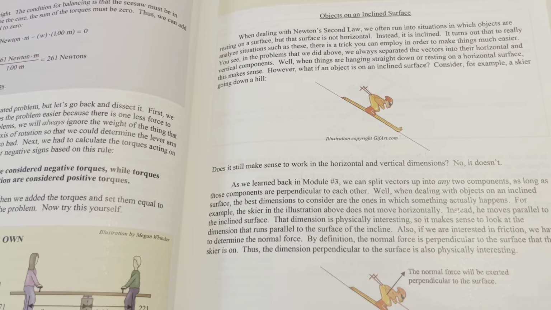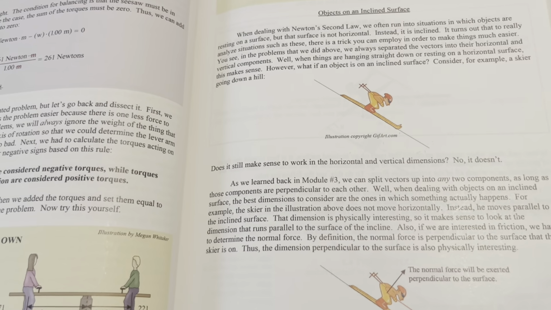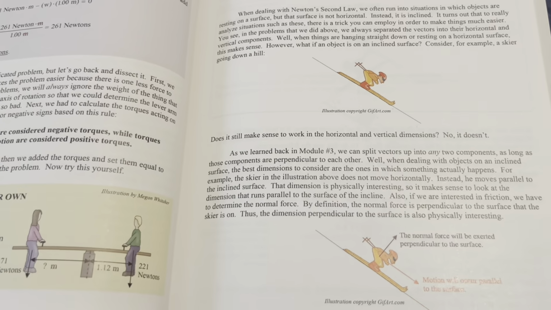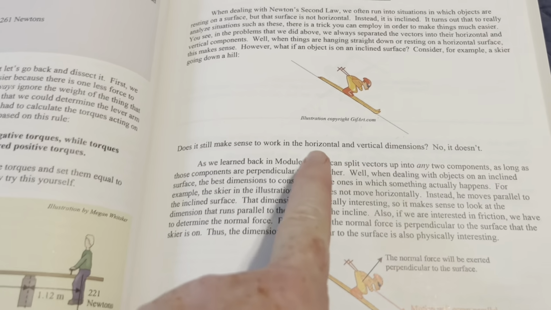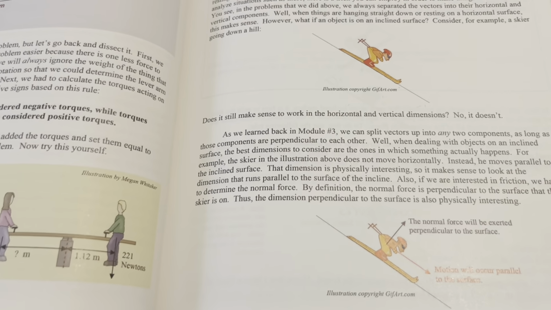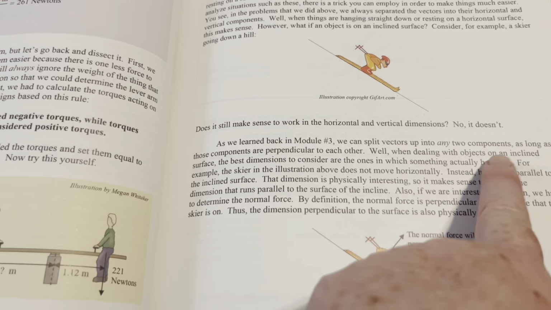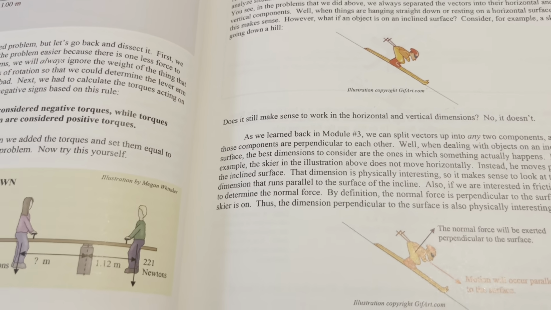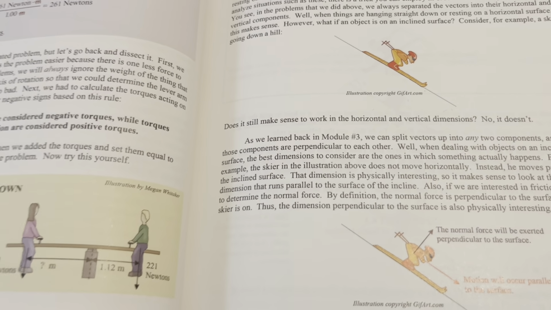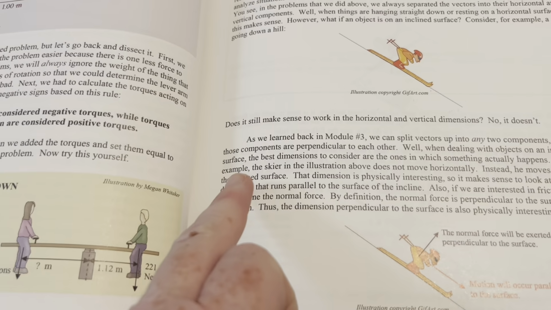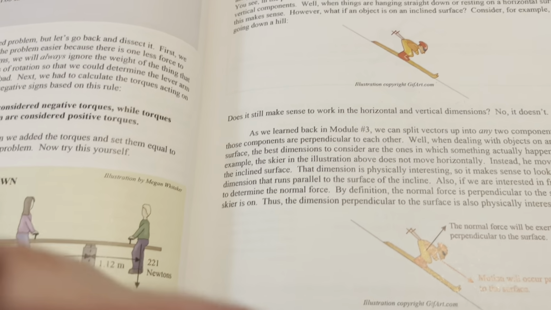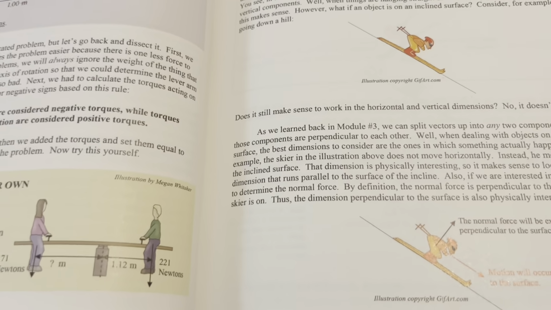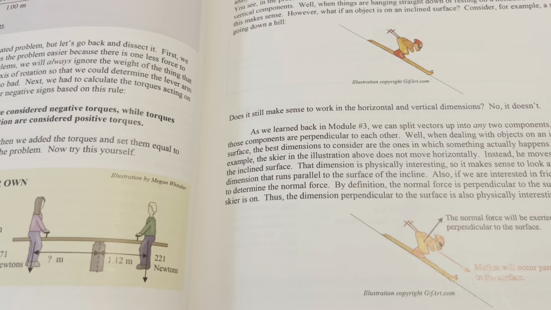Okay, so just like you always separate the vectors into their horizontal and vertical components when things are this way, when it's on an inclined surface, we're going to do the same thing, but not in the horizontal and vertical dimensions. Okay, so just as you can split vectors up into any two components, as long as they're perpendicular to each other. So when we're dealing with inclined surfaces, the best dimensions to consider are the ones in which something's actually happening. And so in this example, the skier in the illustration doesn't move horizontally. Instead, he moves parallel to the inclined surface. So that dimension is interesting to us, and that's one that we're going to be looking at.